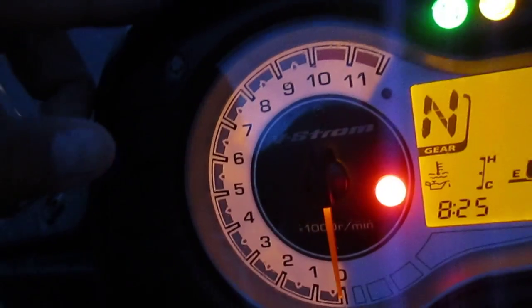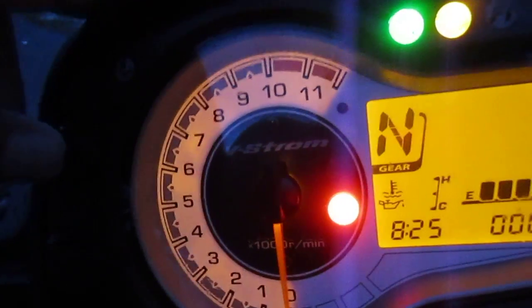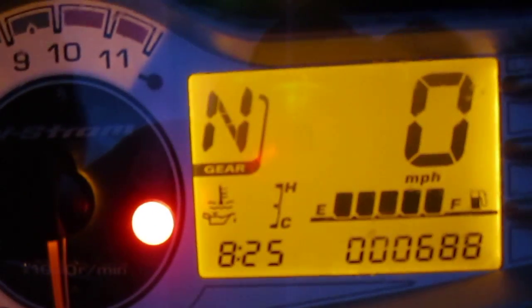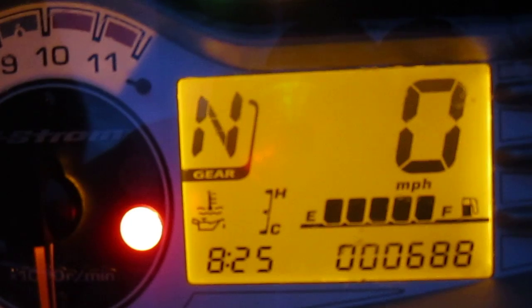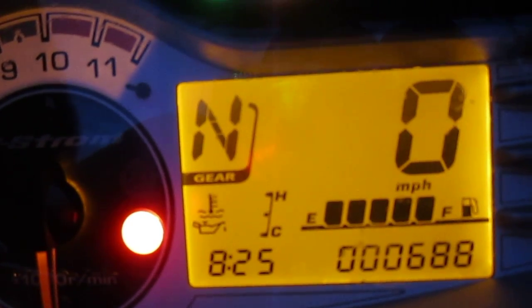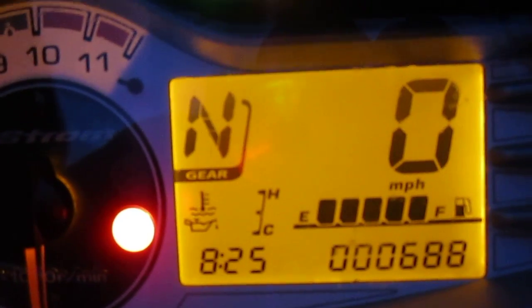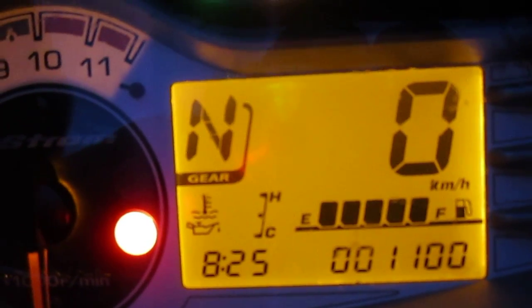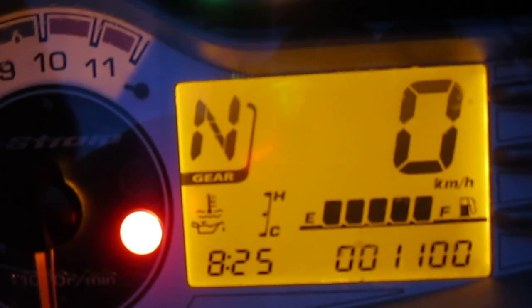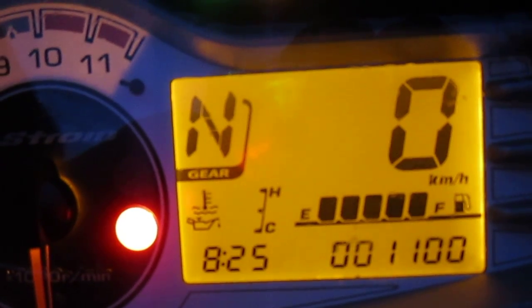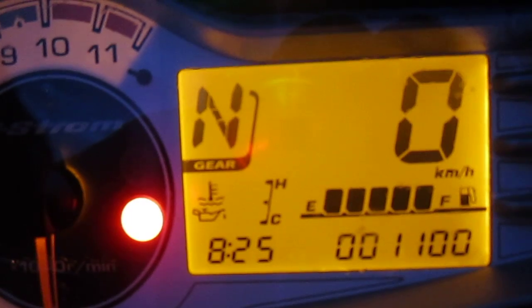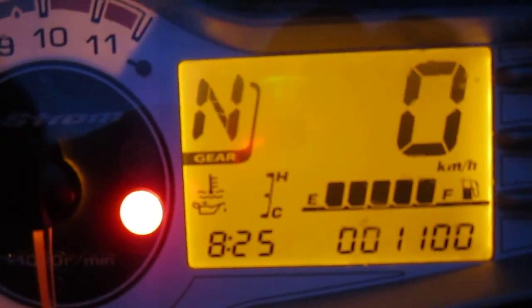One thing you can do, you have a little button right here which is hard to see, but that's the adjust button. You can change the cluster from miles per hour to kilometers, so just press and hold and it switches over to kilometers an hour. Now when you have this switched over to kilometers an hour, you will also have your miles per gallon gone and you will have liters per 100 kilometers, depending on what you do.